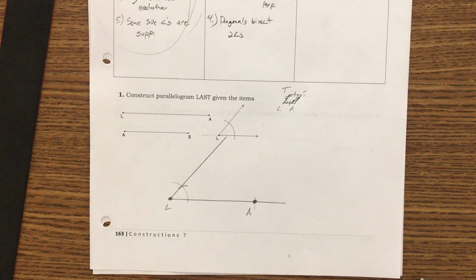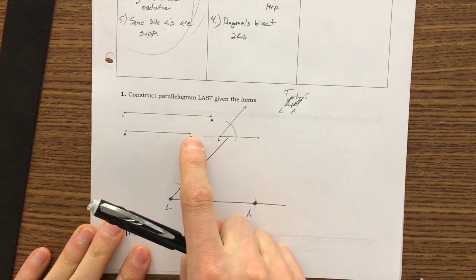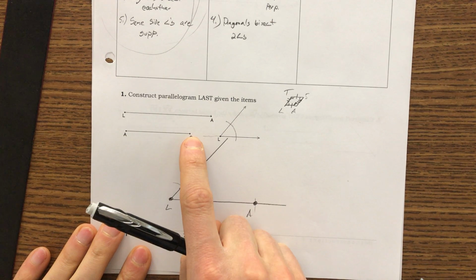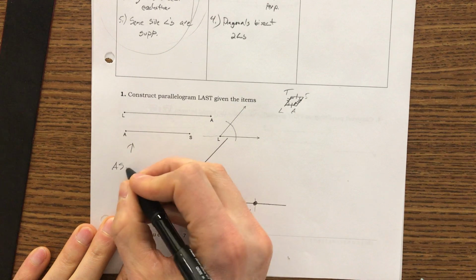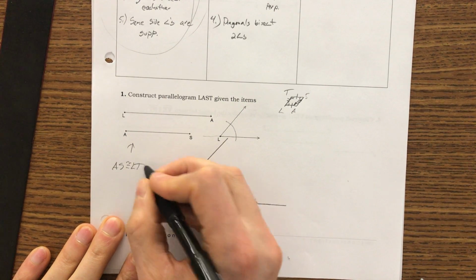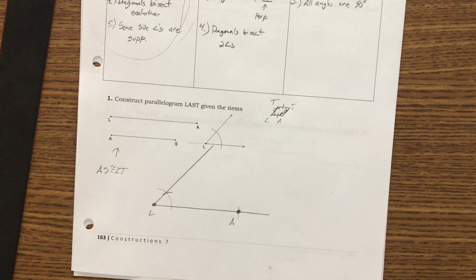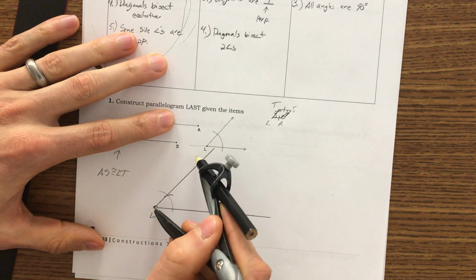Do I know the distance from L to T? In other words, do I know that segment, the distance LT? Do I know that distance? Yep. So you're saying yes. I don't see it up here. How do I know that distance? I only have LA and AS. So opposite sides are congruent, so that AS would be congruent to LT. Oh, okay, so AS would be congruent to LT. Okay, so that means I know that length, so I'm just going to use that AS. And I'm going to go ahead and mark that.